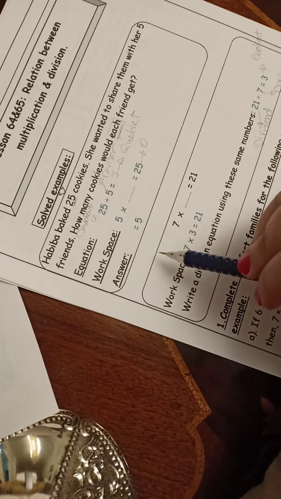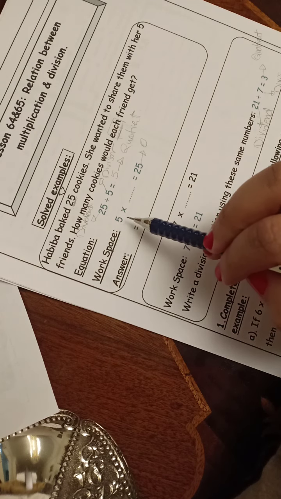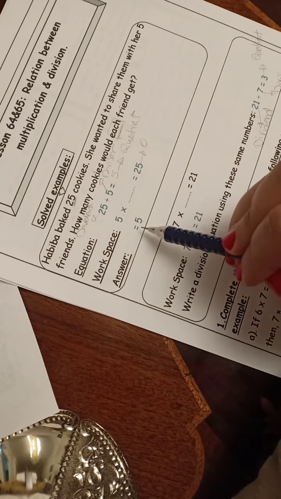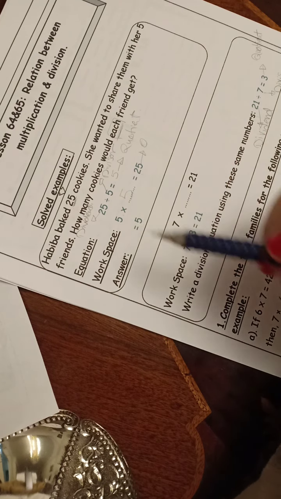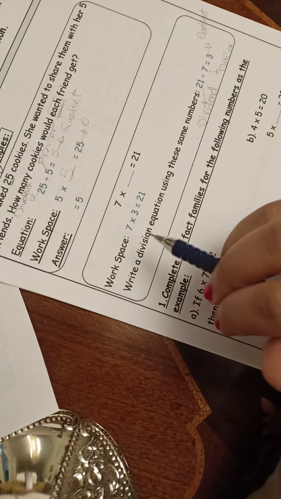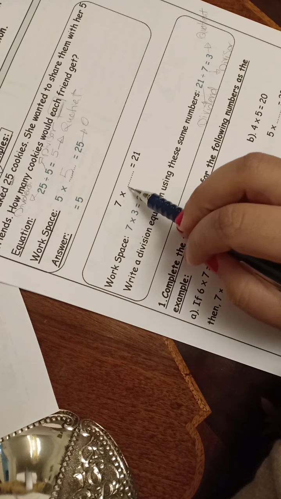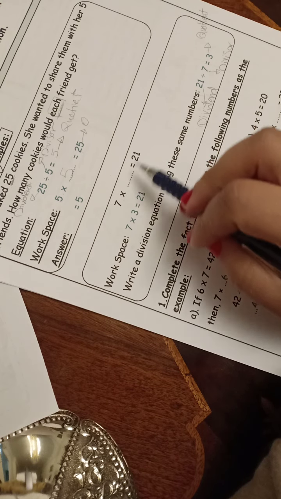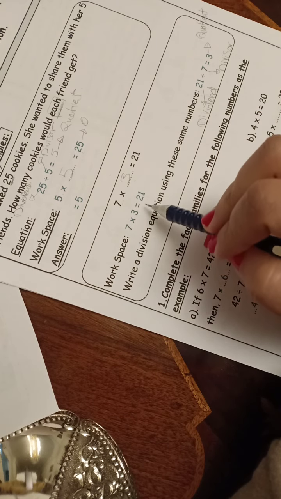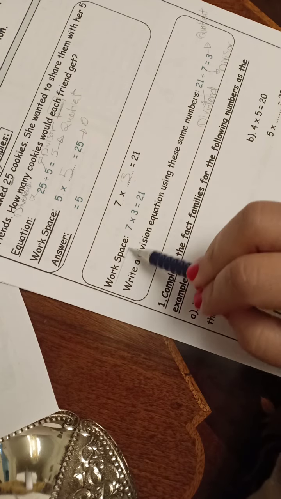This is the first equation. Workspace: 5 times what equals 25? 5 times 5 equals 25. So you got the answer. Here is another example. 7 times what equals 21? We know that 7 times 3 equals 21. And that's it. Workspace: 7 times 3 equals 21.